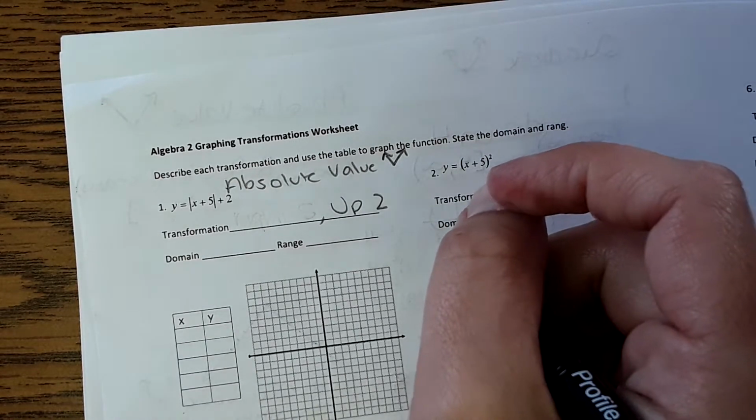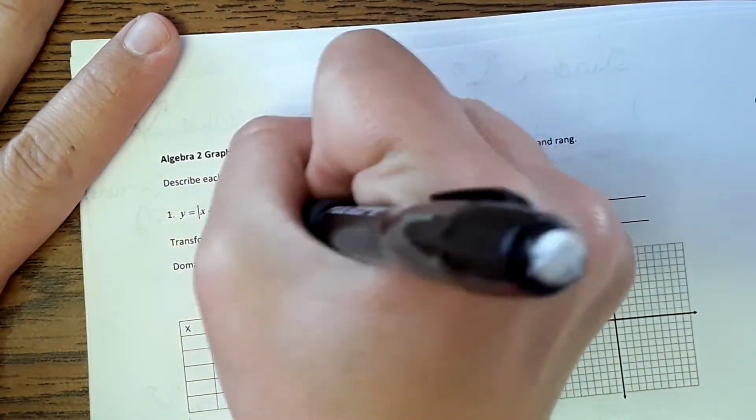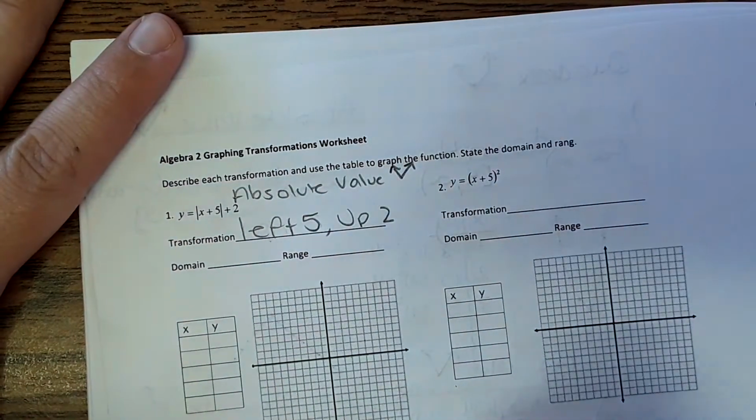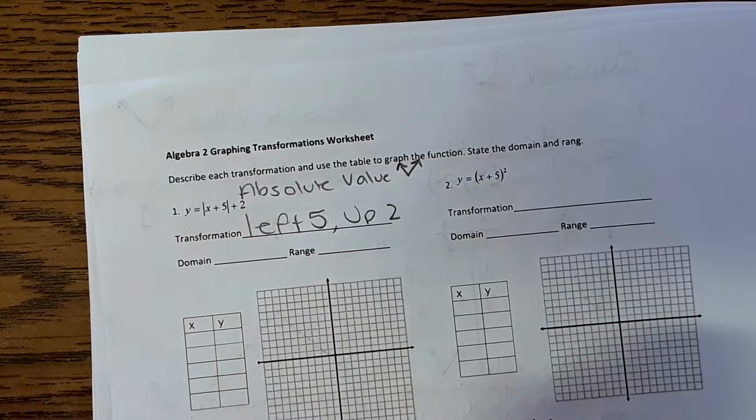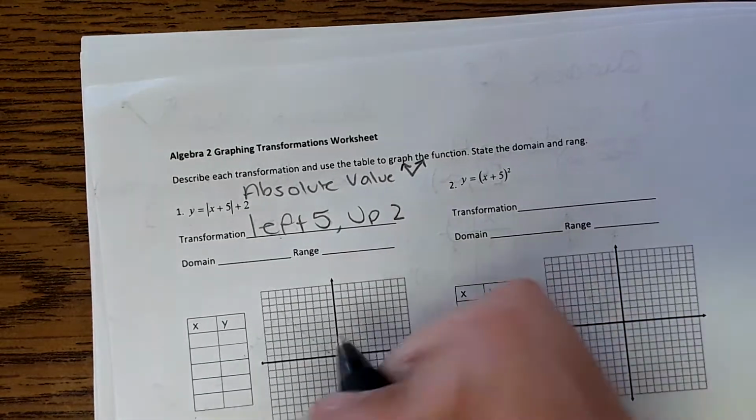Okay. So why is it left 5? Because that's the rule. It's like opposite. If it's plus 5, it's left 5. I know it's backwards. My brain struggles too. Okay. Left 5, up 2.